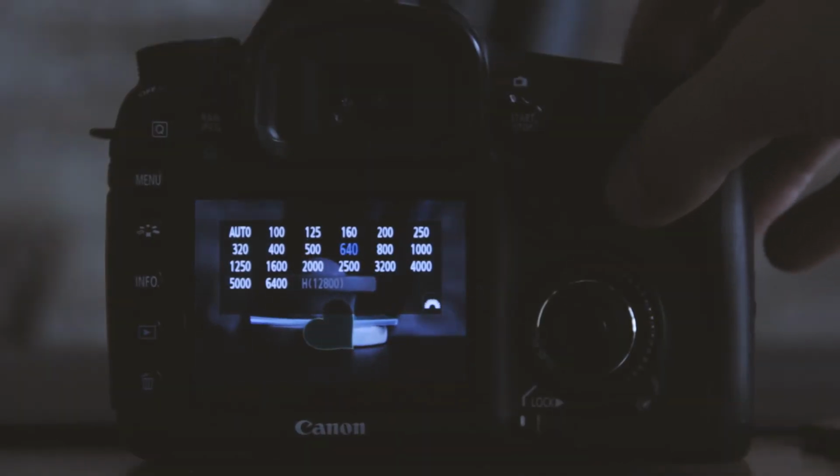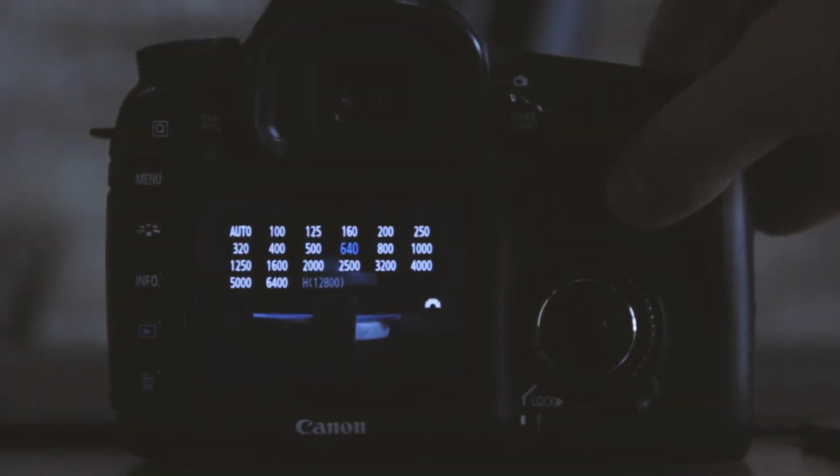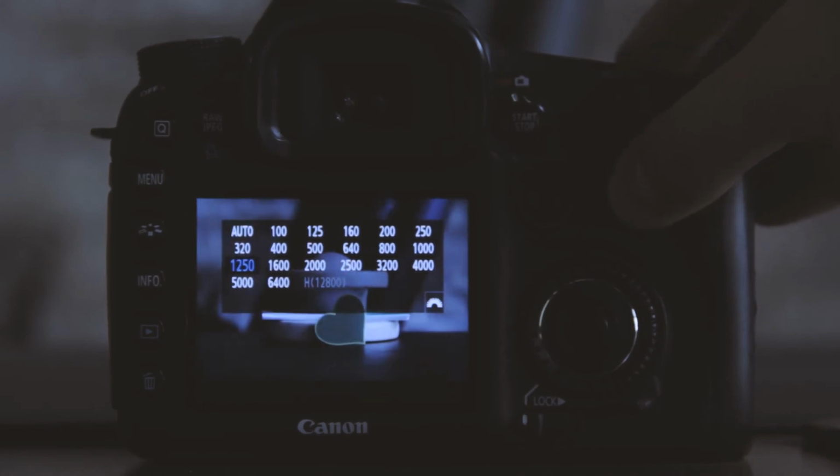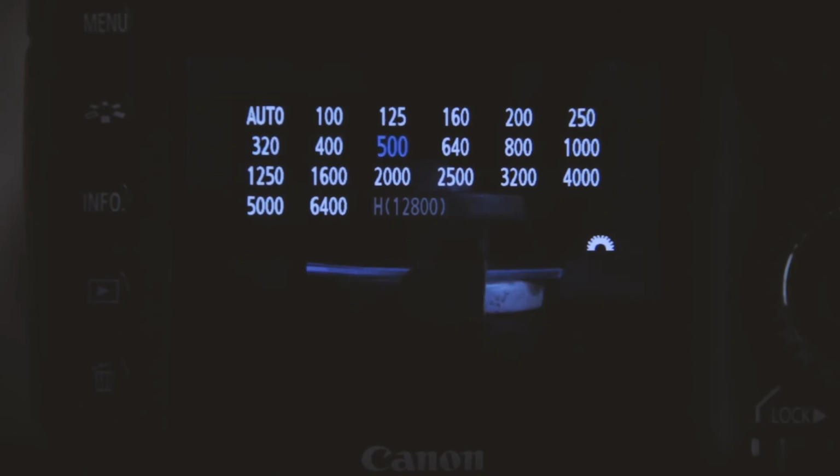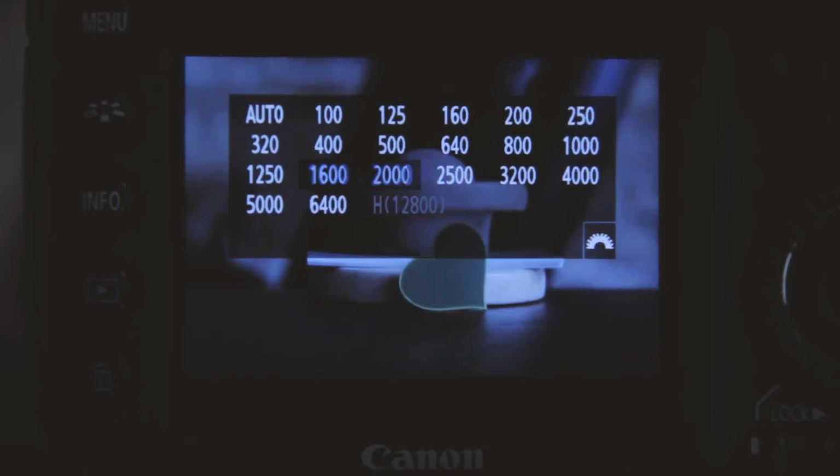You'll see that ISO is measured usually from 100 to some ridiculously big number. Don't ask me why. The higher your ISO is, the more sensitive your camera is to light. Now, you might be thinking at this point, well, gee, why can't I just adjust the ISO and forget about the iris and shutter speed? Well, that's because if you only adjust the ISO, then bad things happen.